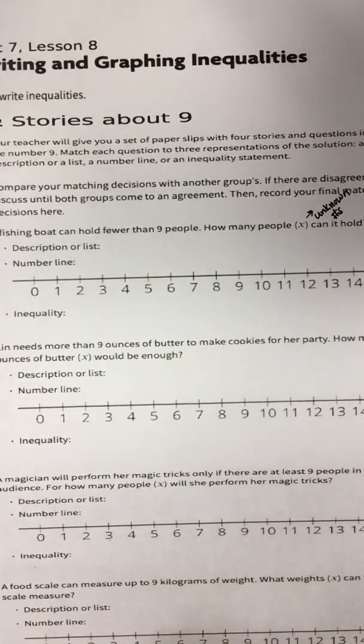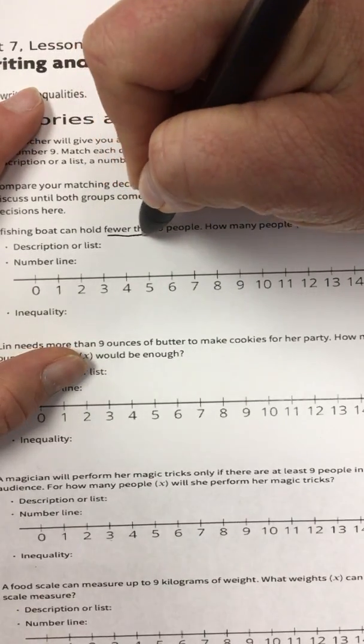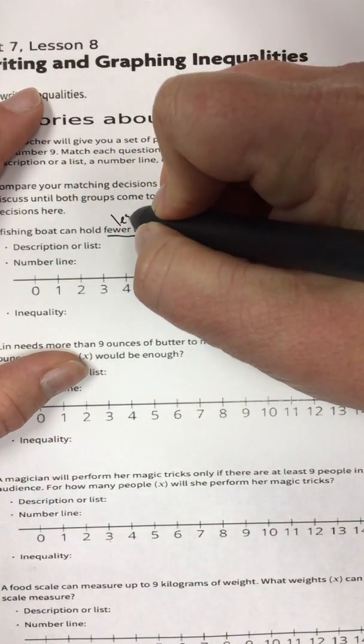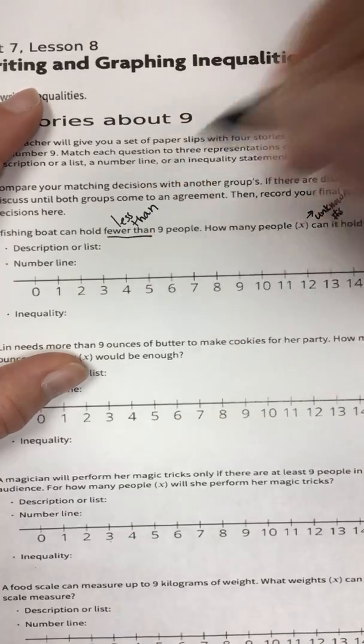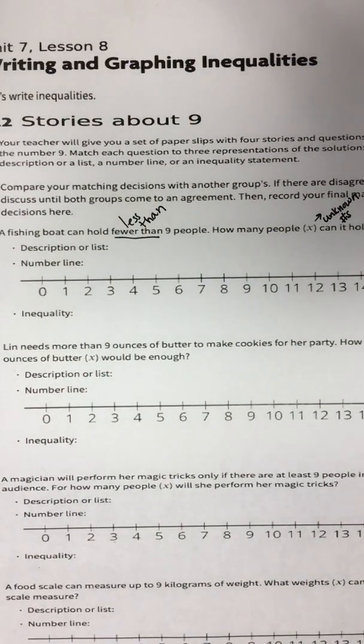So the description or our list for this is, it can hold fewer than, that means that it's going to be less than 9 people. So is 9 going to be included in our solution set? Would we say 9 is less than 9? And would that be true?